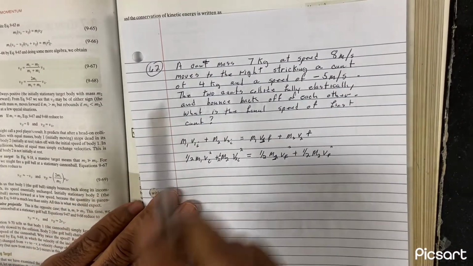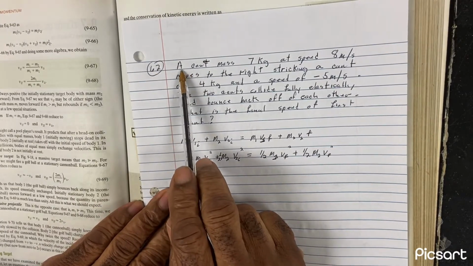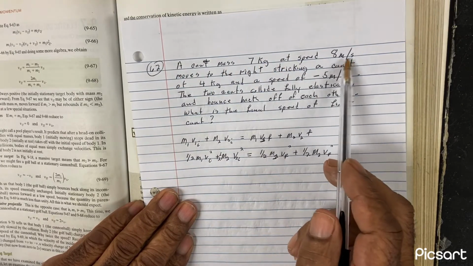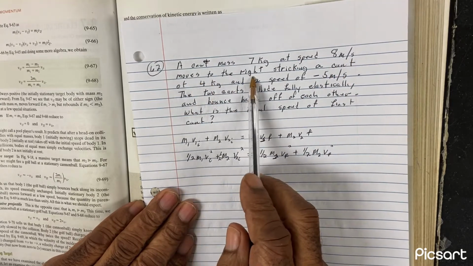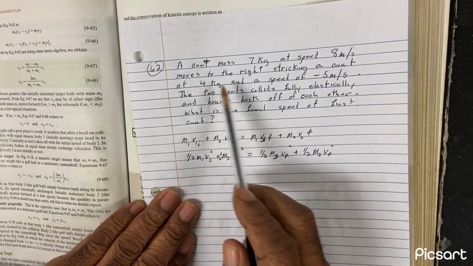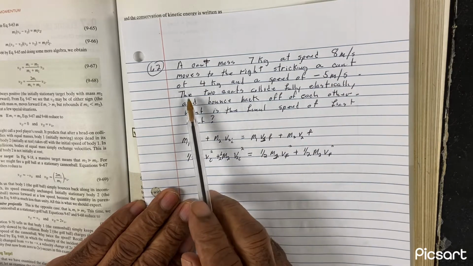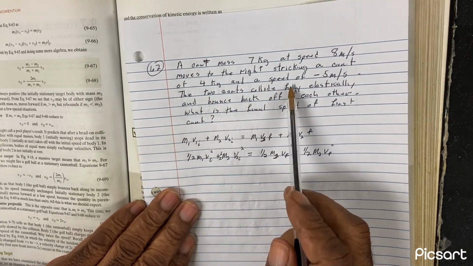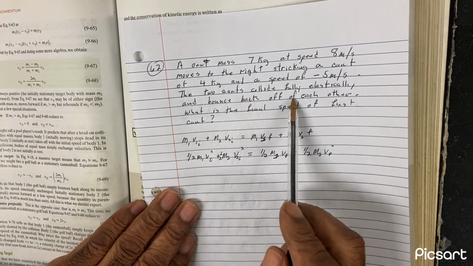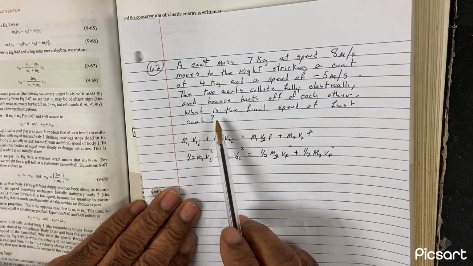Okay, continue with our exam review. Problem 62. On the exam, a cart of mass 7 kilograms at speed 8 meters per second moves to the right, striking a cart of 4 kilograms at a speed of minus 5 meters per second. The two carts collide fully elastically and bounce back off of each other. What is the final speed of the first cart?